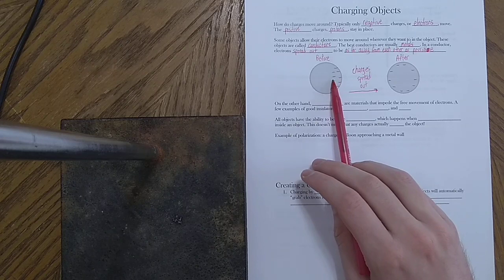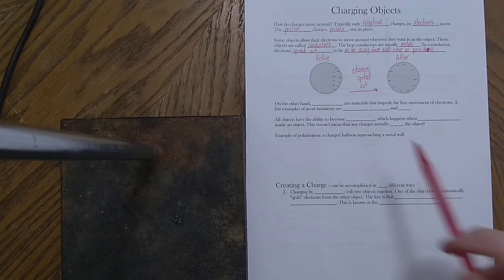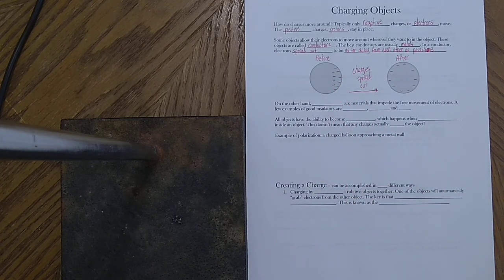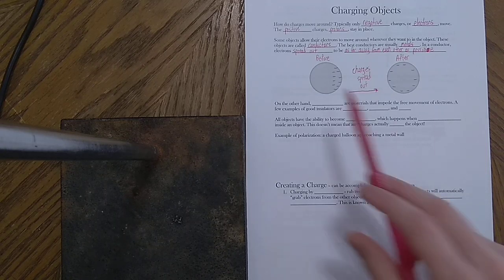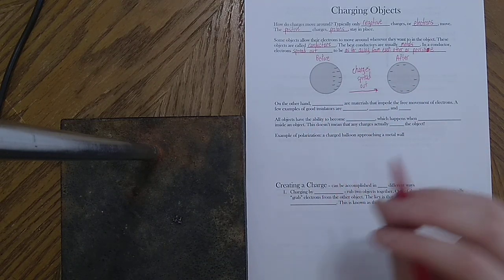Don't draw one charge over here and then 6 over here. I'm going to ask you, where did those other 6 charges come from? You didn't show me that they're being introduced to the problem. You can draw as many charges as you want, but it's got to be consistent between pictures. So in conductors, charges spread out to be as far away from each other as possible.